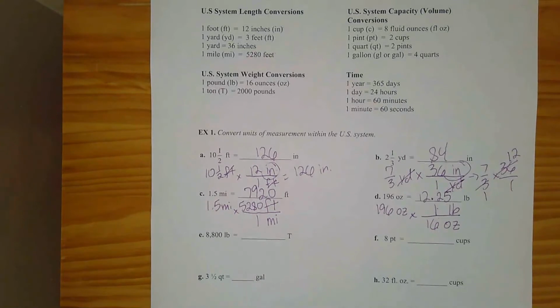Okay? And of course, if it's not okay with decimals, you can always make that into a fraction if you need to. It's 12 1/4 if you like fractions better.